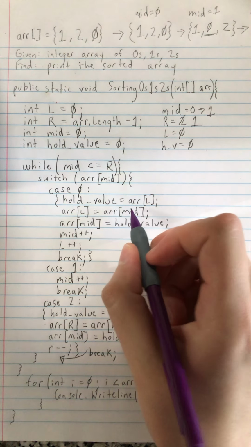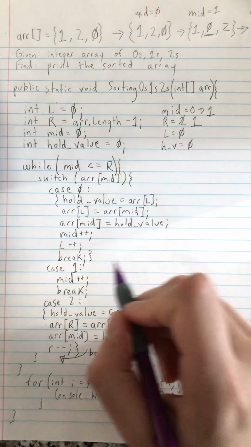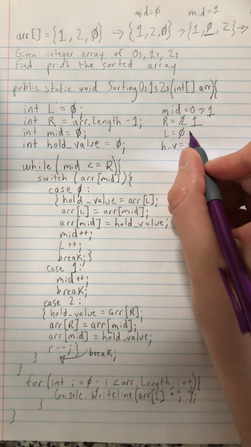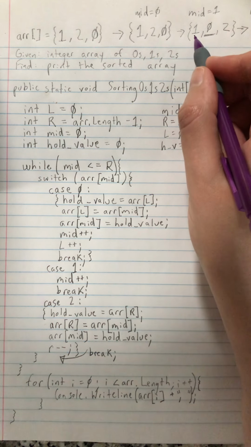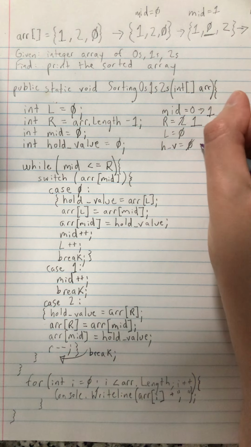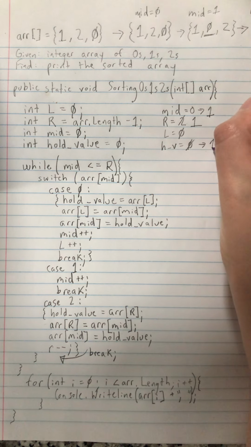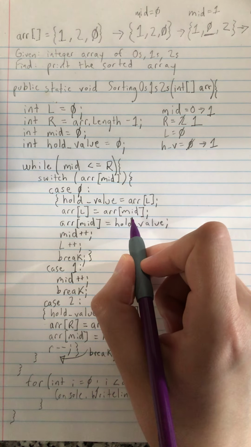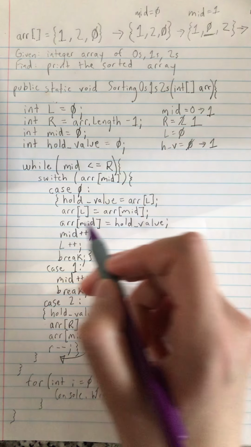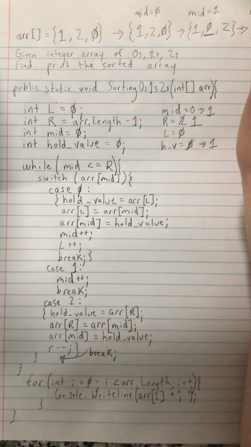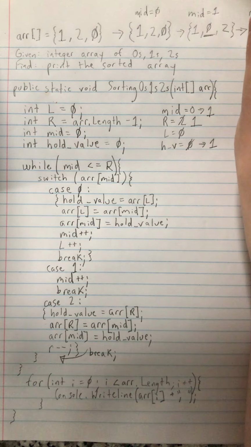So case 0, hold value gets array of L, which is array of 0, the 0th element, which is 1, so hold value gets assigned 1. Array of mid, which is 0, gets assigned to array of 0, so now 0 is over here.